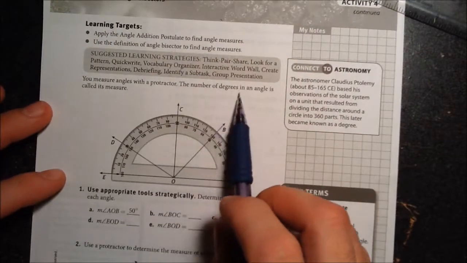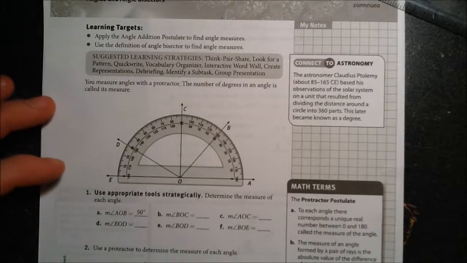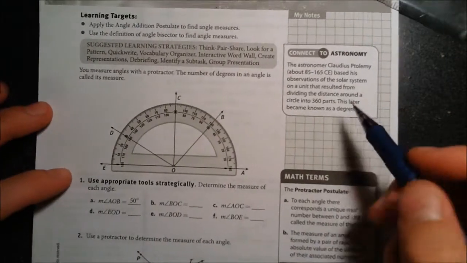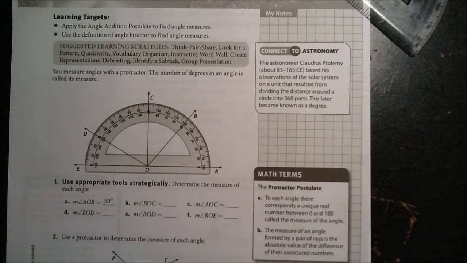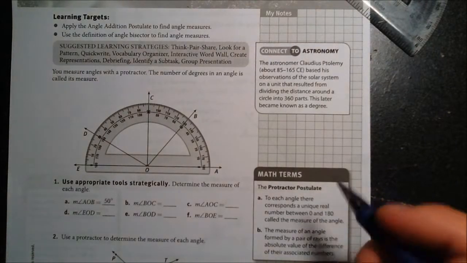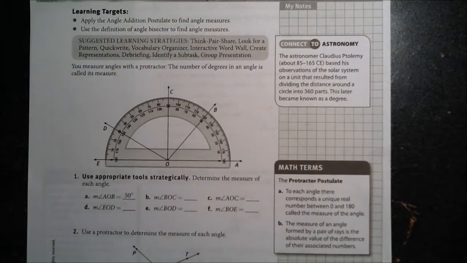It says the number of degrees in an angle is called its measure. Where degrees comes from is the astronomer Claudius Ptolemy, I believe is how you pronounce it. But he based his observations of the solar system on a unit that resulted from dividing the distance around the circle into 360 parts, and so it later became known as a degree. So think Sir Claudius for degrees, for that unit of measure.